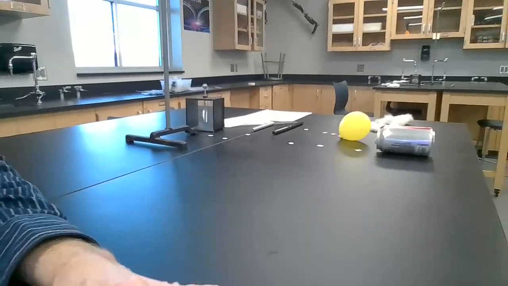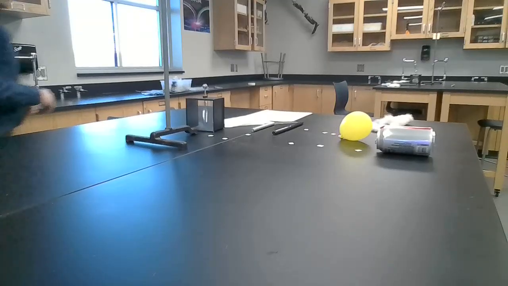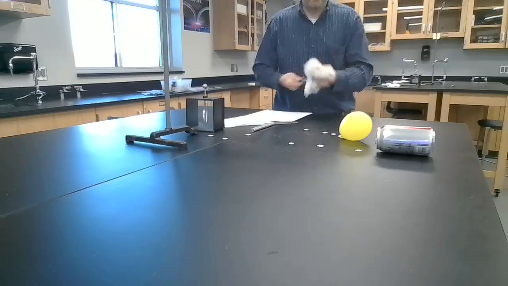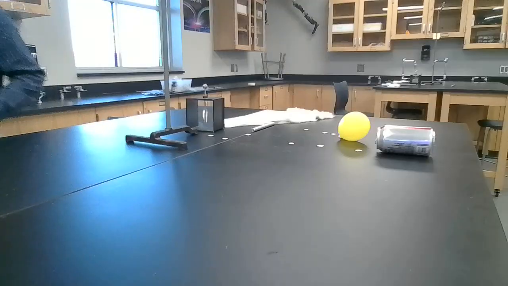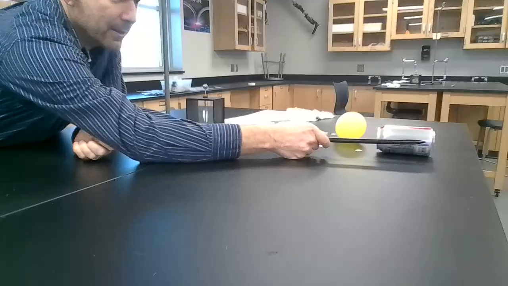So, I've got this Coke can. It's empty. And we've got this negatively charged rod. What happens inside the metal of the Coke can when I bring this near?